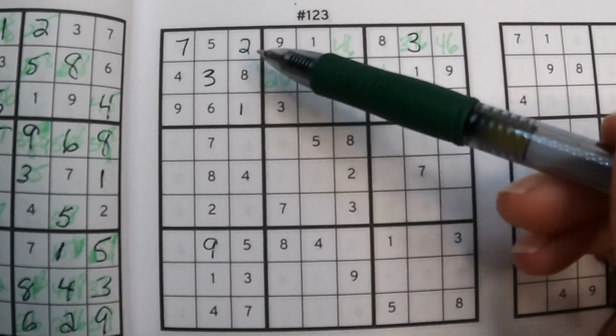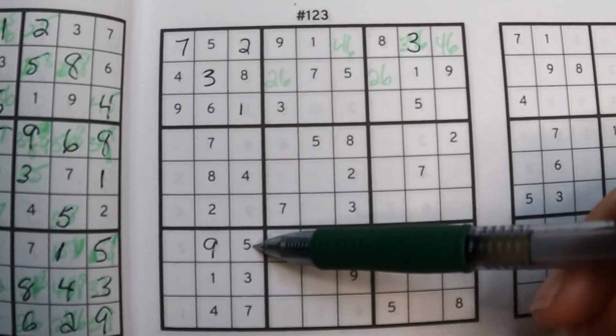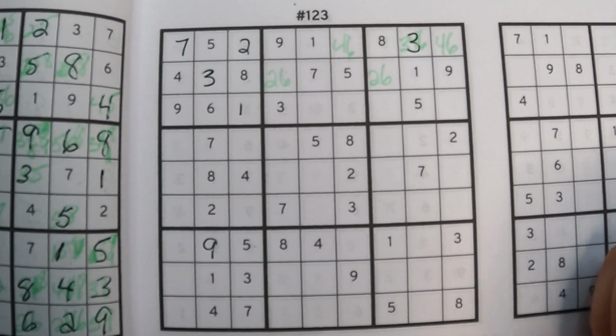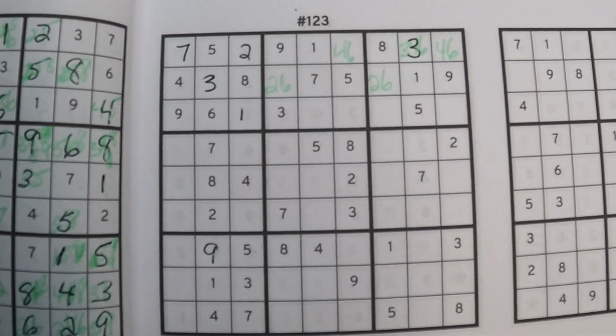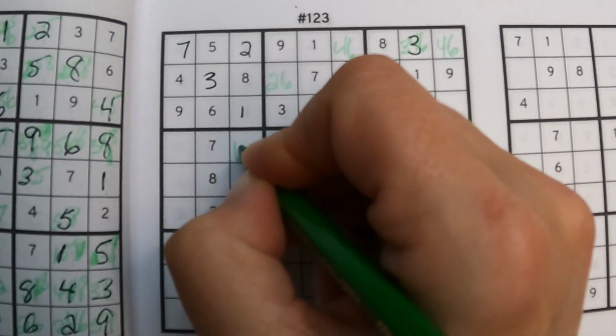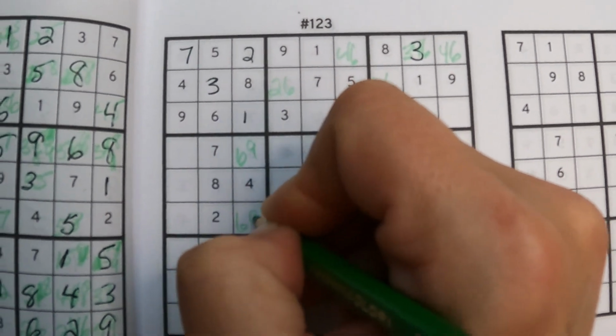Look at this column. We've got 1, 2, 3, 4, 5. We're missing 6 and 9, and I don't see any help. 6, 9.